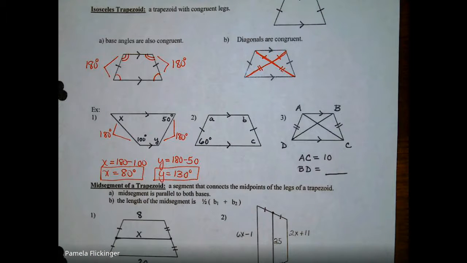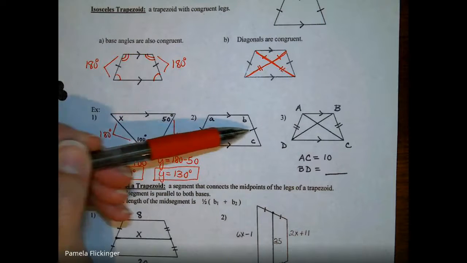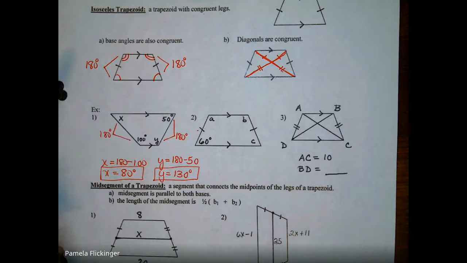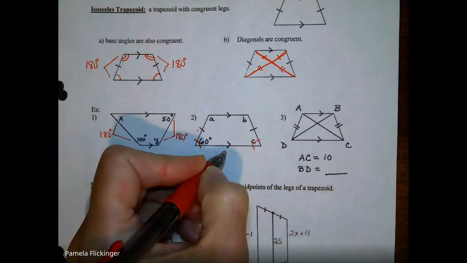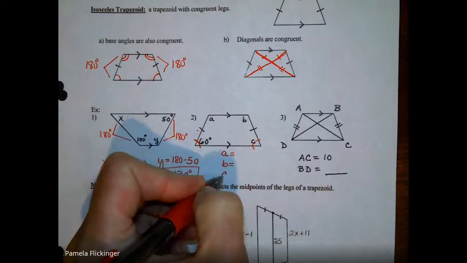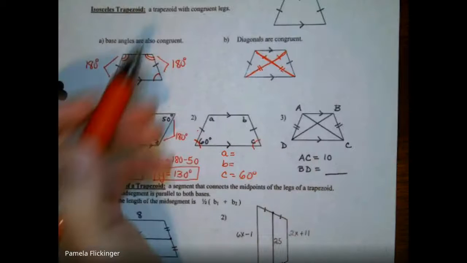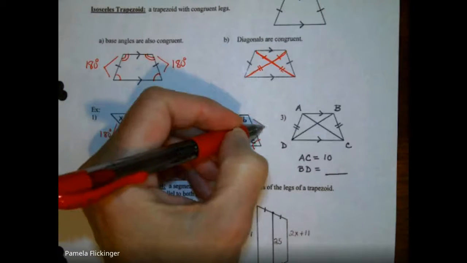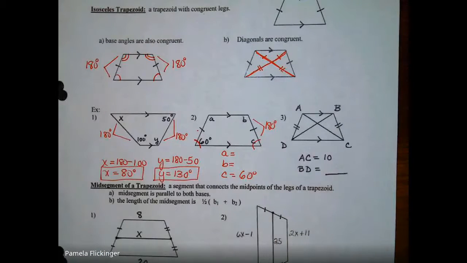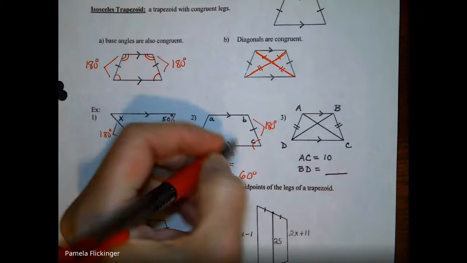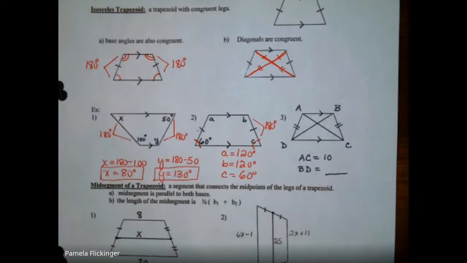In number two, it's a trapezoid, but the legs are marked congruent. So it's an isosceles trapezoid. So I know that these base angles are congruent. So let me just write A, B, C. So I know C is also going to be 60 degrees. To get A and B, again, we're just doing the consecutive interior rule. So 180 minus 60 is going to be 120. And both A and B will be 120 degrees.